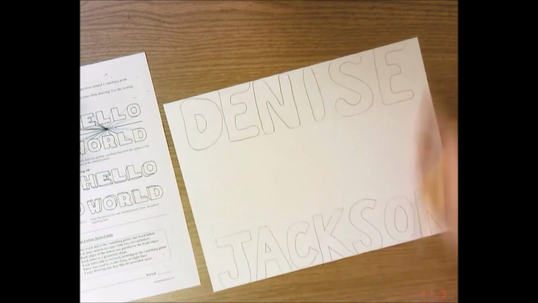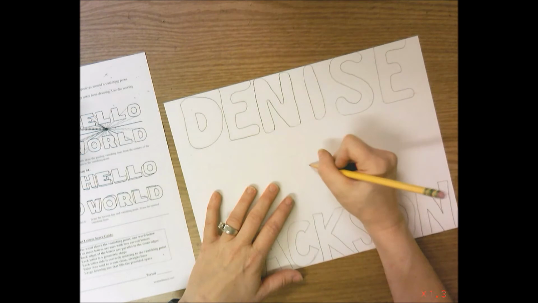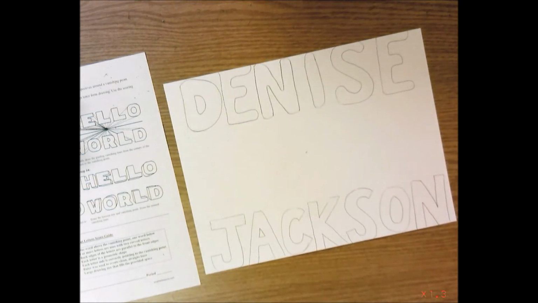So now I need to make my vanishing point. So I'm going to kind of find the middle. Doesn't have to be exact, and I'm going to put a little X there. And that's my vanishing point where everything lines up.